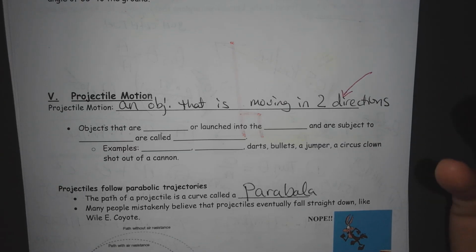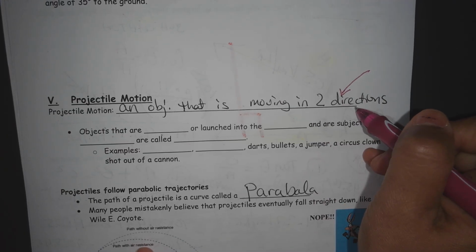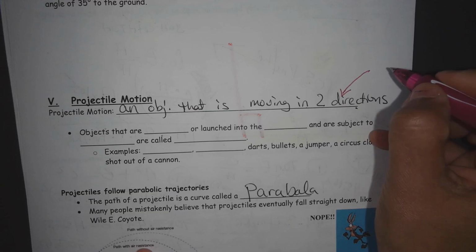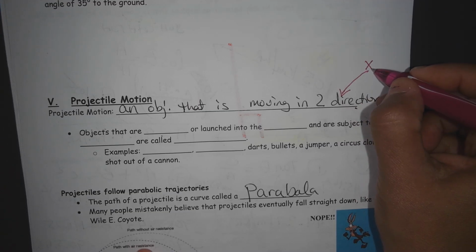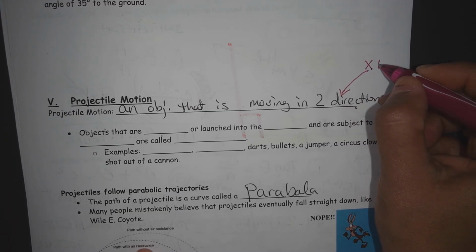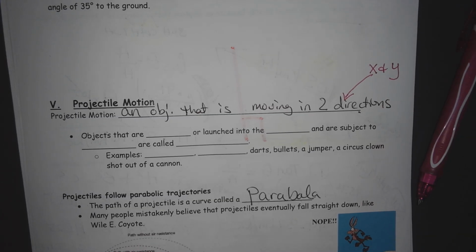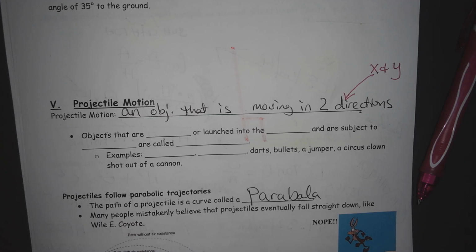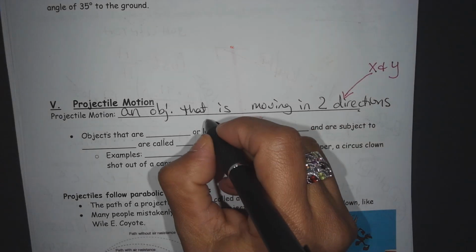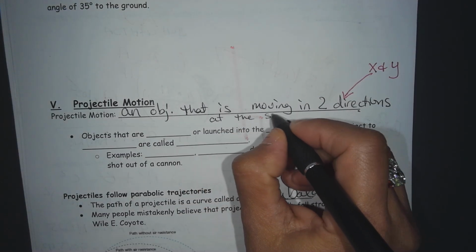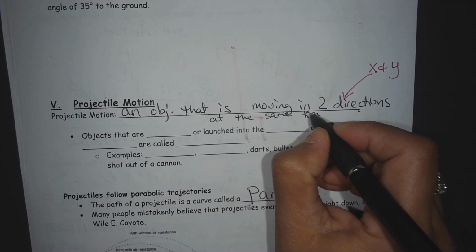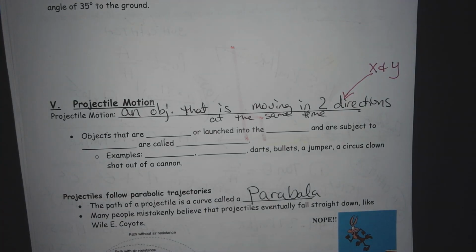We're talking about objects that are in motion like that. Now, these 2 directions, what did I just say a minute ago? It's moving not only sideways, which is in the X direction, it's also moving up and down, which is in the Y direction. So we're going to call this the X and Y axis. It's moving sideways and it's moving vertically. It's moving in 2 directions at the same time. And that is key because we're going to need time in a moment.